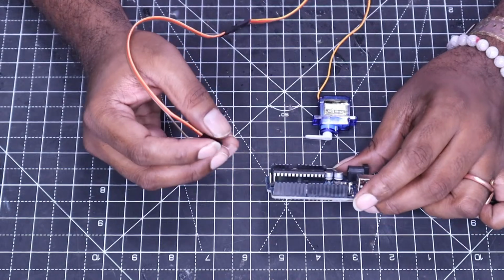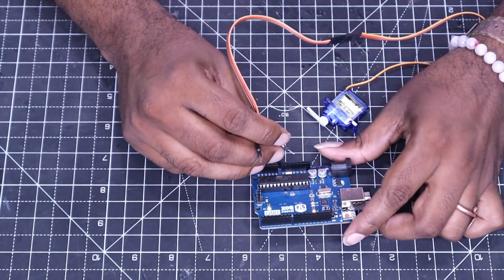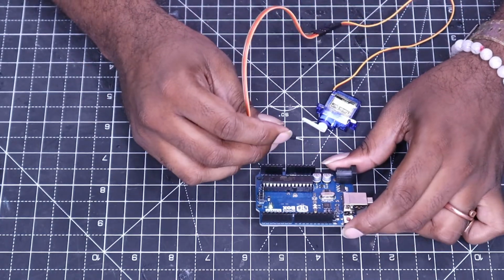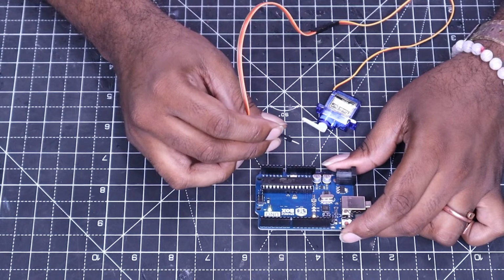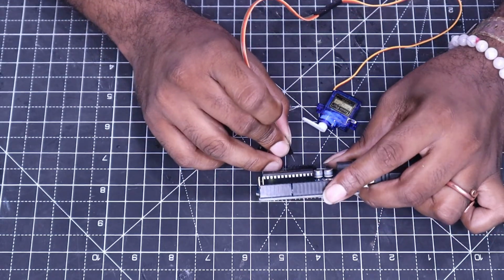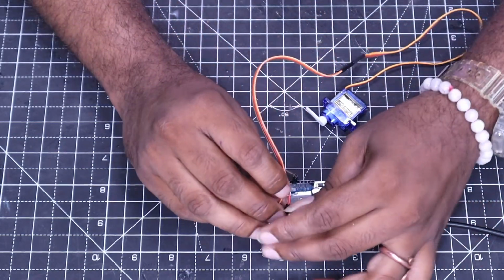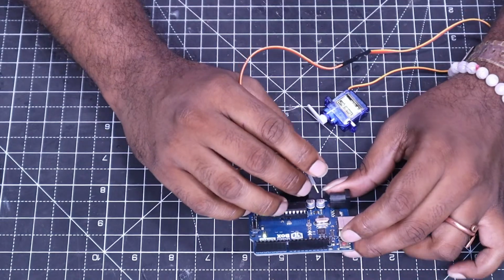All right. So now, like I told, the brown pin is always, what is the brown pin? The brown wire in the servo? GND, very good. Okay, I'll connect it to the ground. And the red will be, what is the red pin?